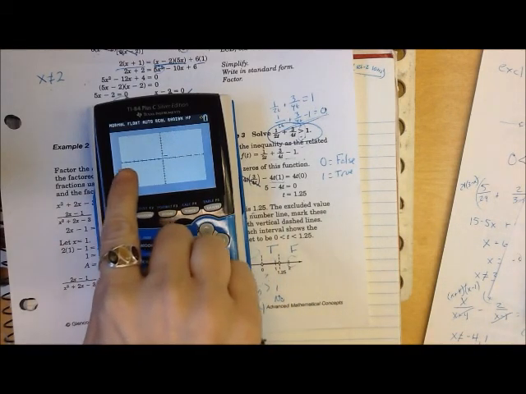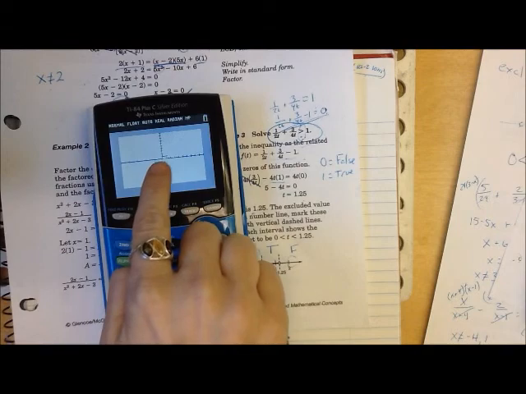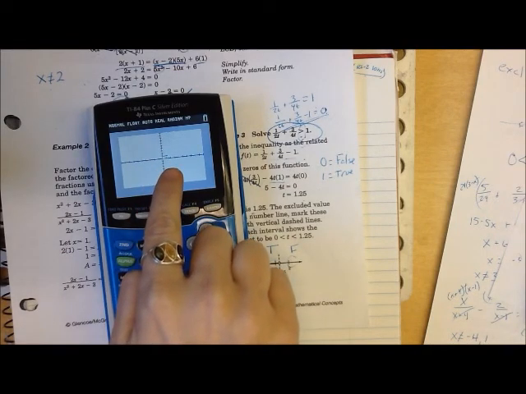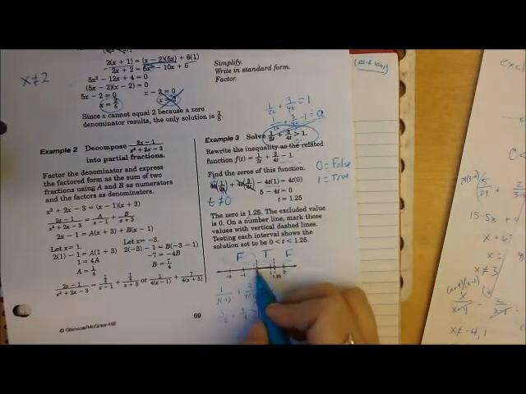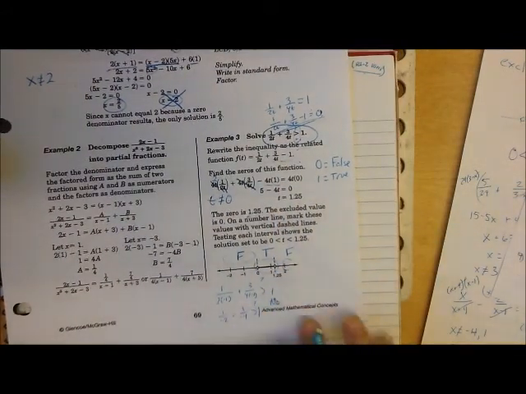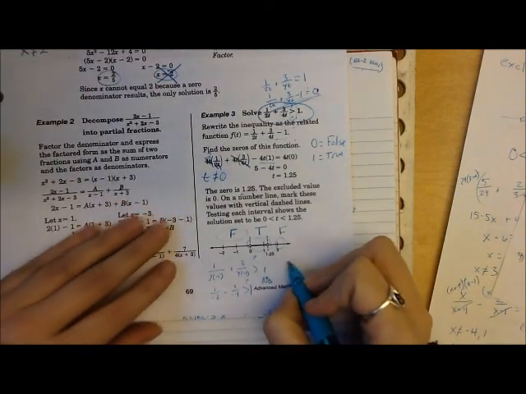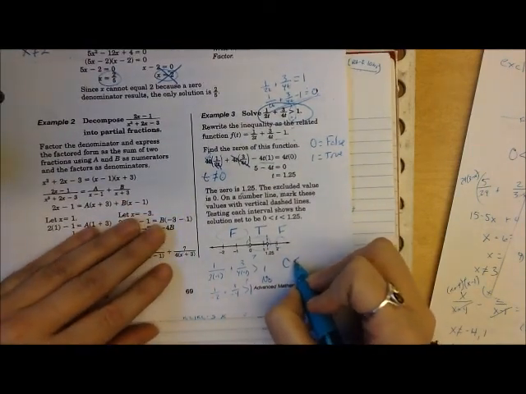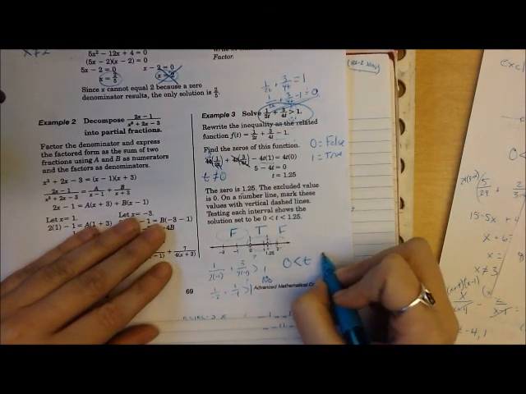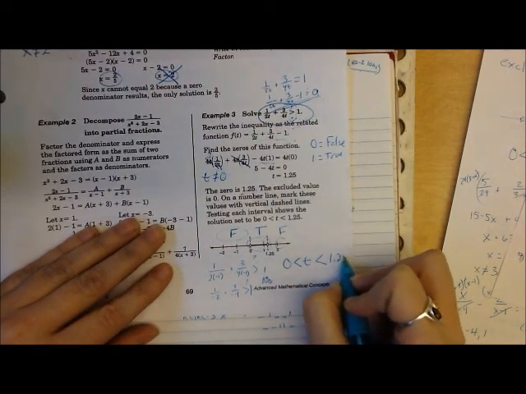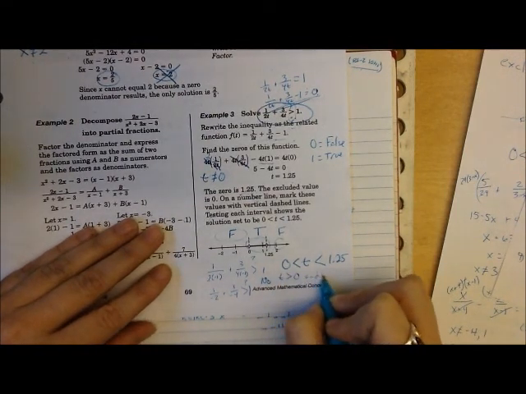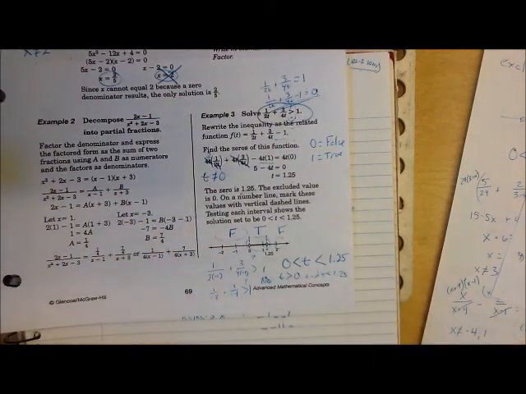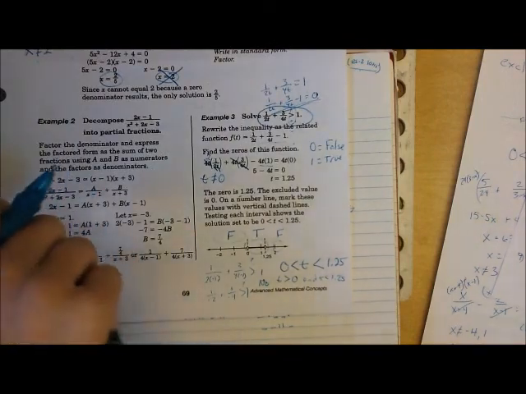Okay, this is a 0, so it's false everywhere less than 0. Then it becomes true for this little area, and then false again. And that little area is the area in between our boundary lines, 0 and 1.25. So the answer is t must be greater than 0 and less than 1.25. Or you could, if you want, say t is greater than 0 and t is less than 1.25. It's the same thing. I know it's a little cumbersome, but that's the best way to do it.